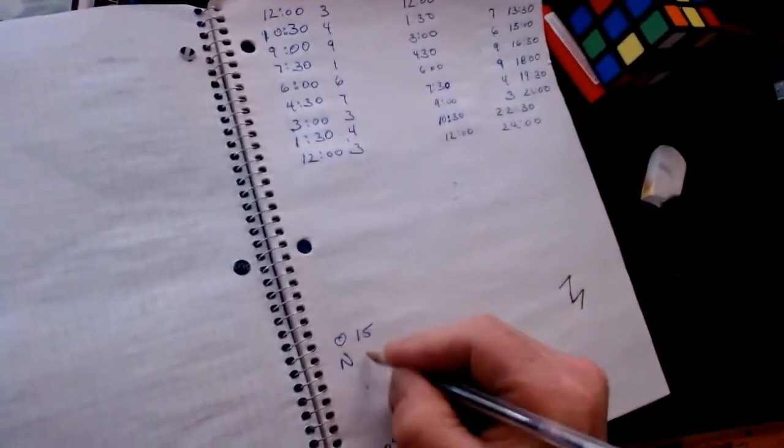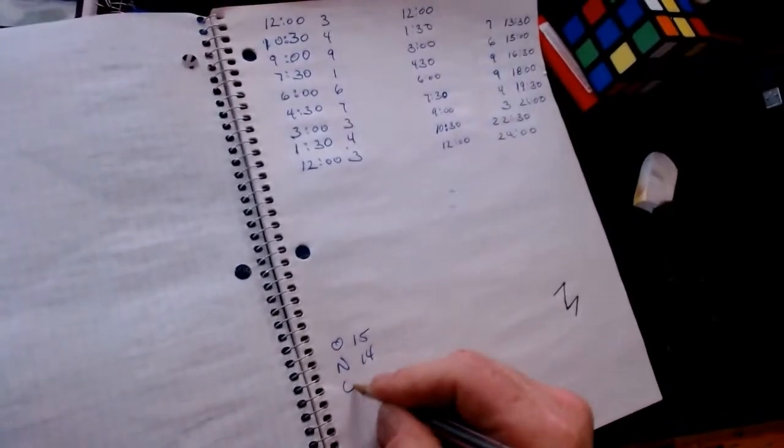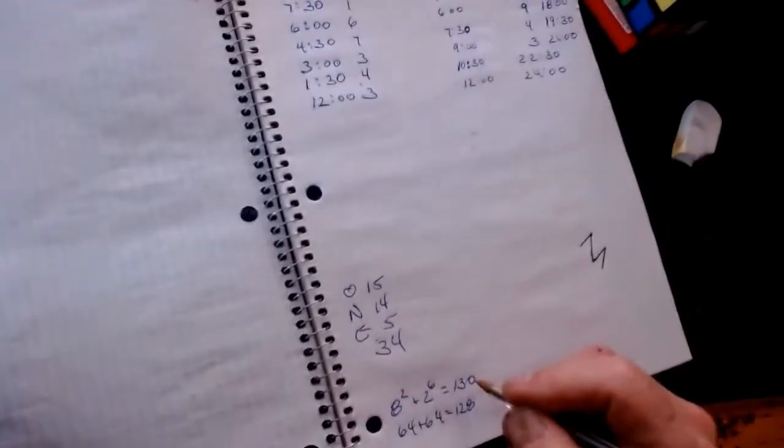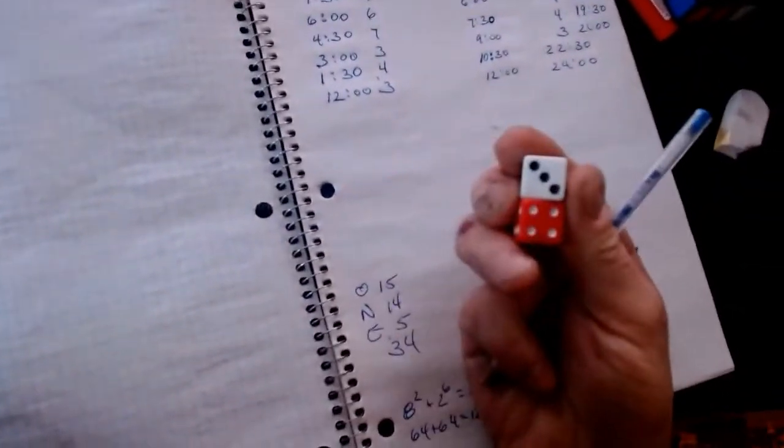O15, N14, E5 equals 34. Now, I got 34 right there, and it's a 7.